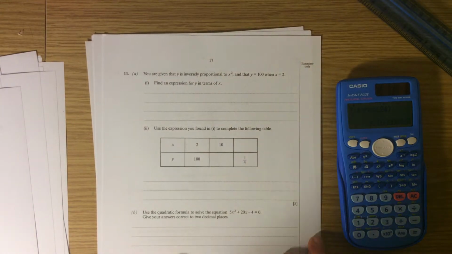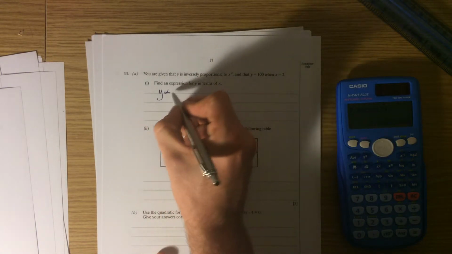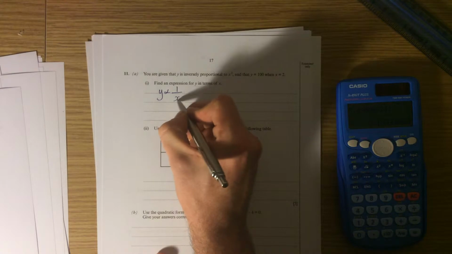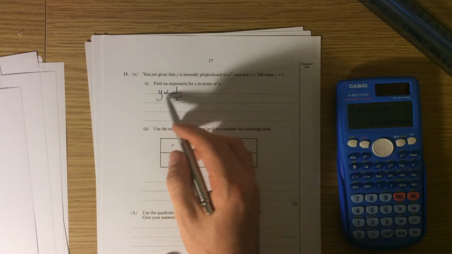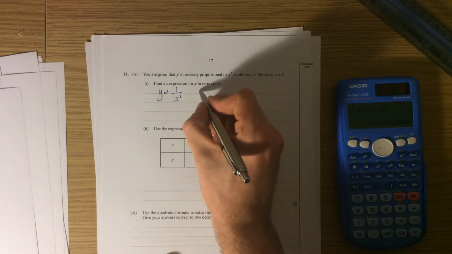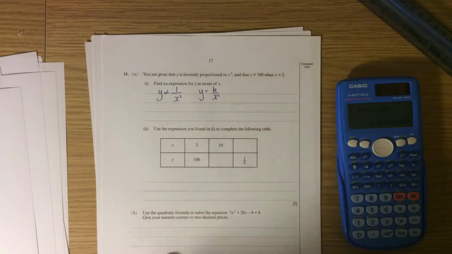Question 11. You are given that y is inversely proportional to x squared. So y is inversely proportional, which means 1 over, proportional to x squared. Now, we want an expression, which means we need to get rid of the proportion sign and turn it into an equals. So, to do so, we have k divided by x squared, where k is a constant we need to find.